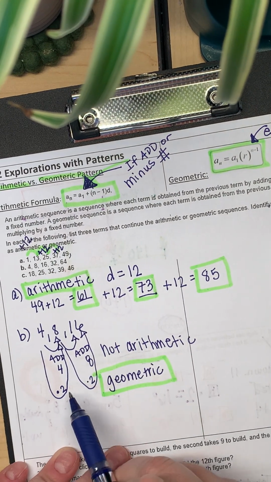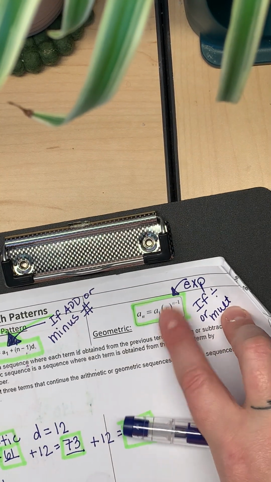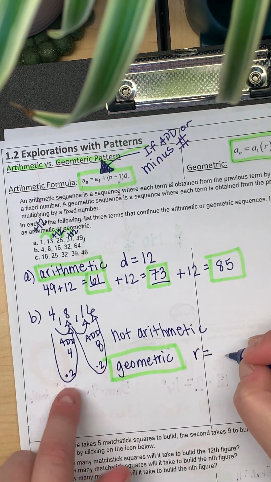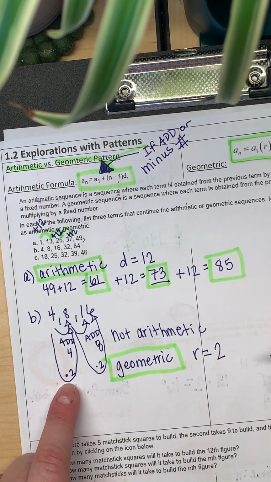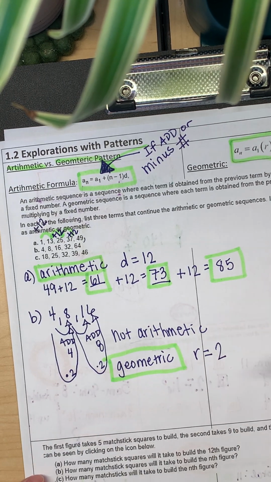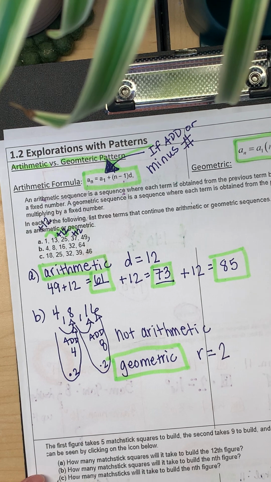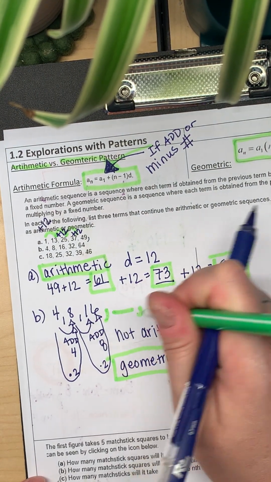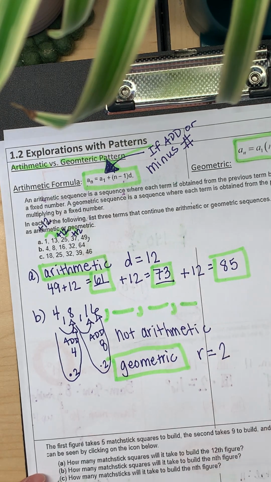And that whole multiplying by 2 thing, that's the letter R up in this formula. We don't have to know it right now, but R is this 2 that we end up multiplying everything by. Okay, so it's a geometric sequence. Then it says list the next 3 numbers. Well, we know how to do this. We're going to come up with the next 3 numbers in the sequence.